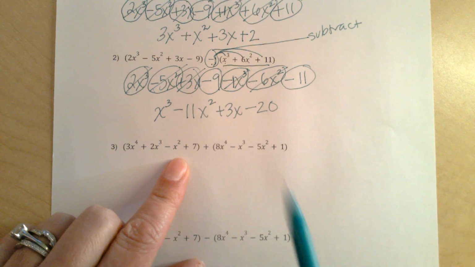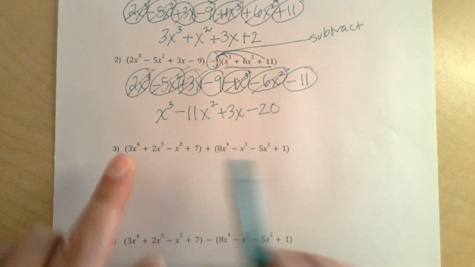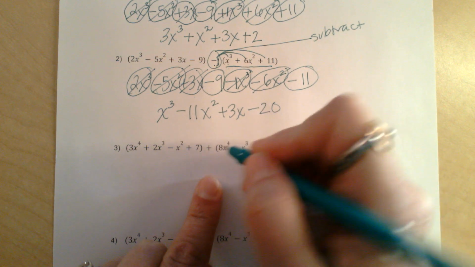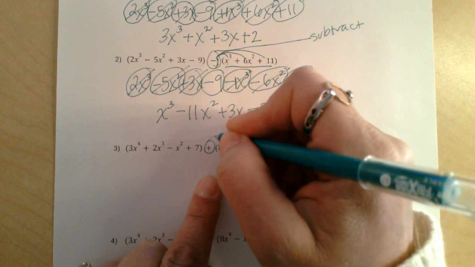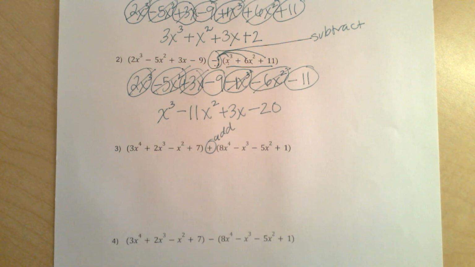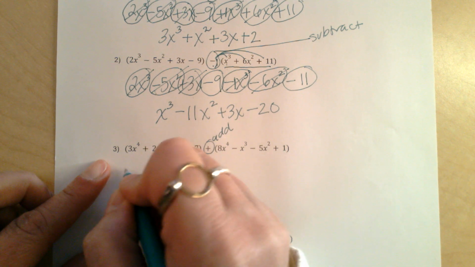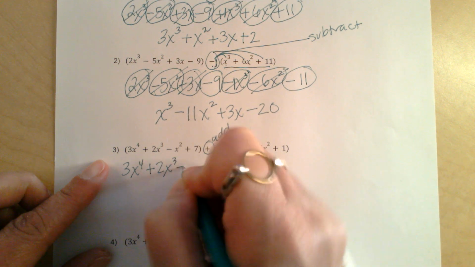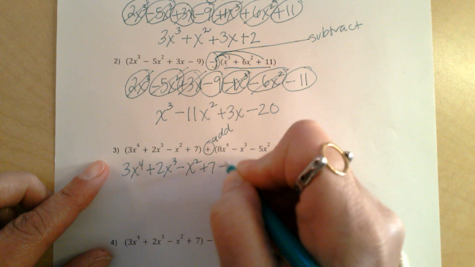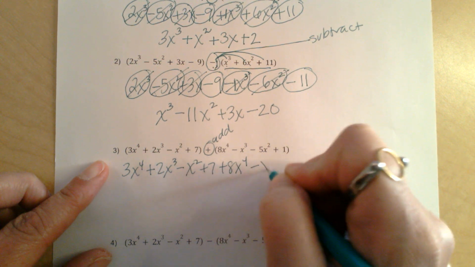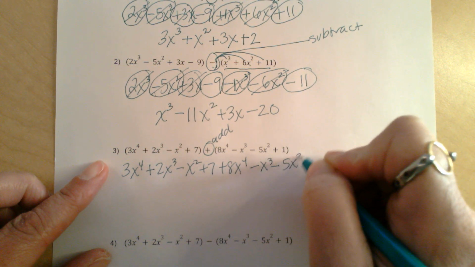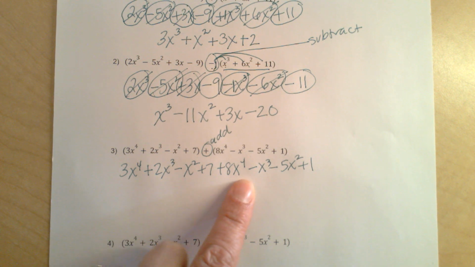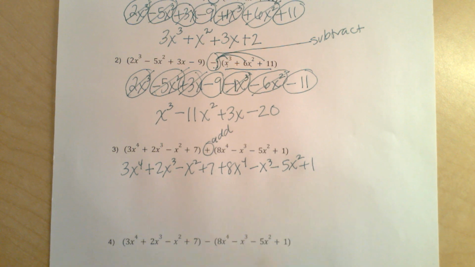Number 3, let's look at this set of parentheses. We have a set of parentheses here, a set of parentheses here. What's in the middle? It's an addition sign, so that's going to tell us to add. All right, we can just simply remove the parentheses. We don't have anything to distribute. Making sure that we brought everything down correctly and its correct sign.